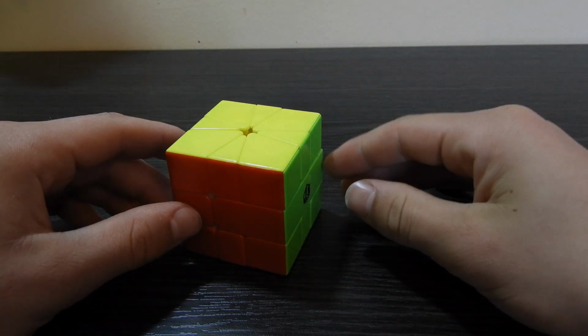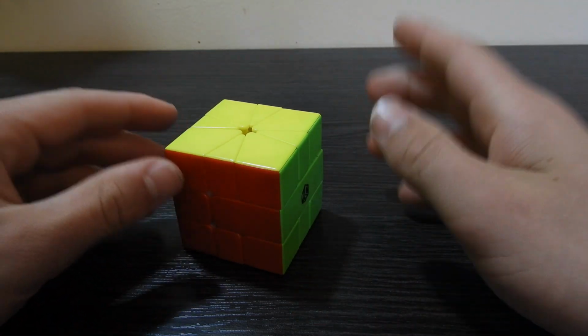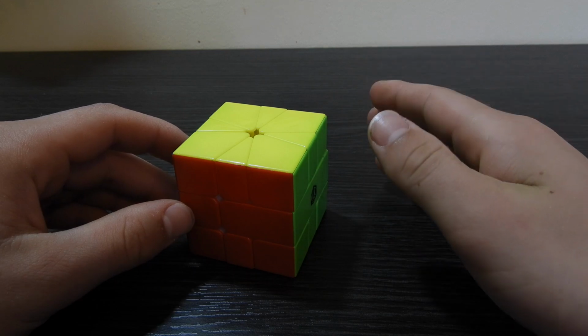Hello everybody. Today I'm going to be showing you how to do EP on Square-1 with limited algorithms.